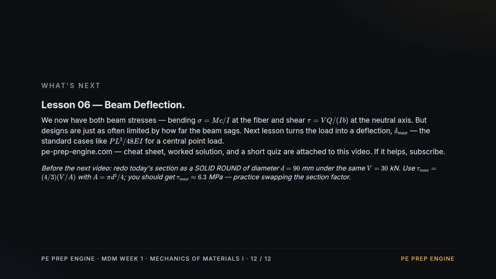Next up, Lesson 6, Beam Deflection. We now have both beam stresses, bending at the fiber and shear at the neutral axis. But real designs are just as often limited by how far the beam sags. So next lesson, we turn the load into a deflection. The standard case is P times L cubed over 48 EI for a central point load. Before then, redo today's section as a solid round under the same shear, and use the 4/3 factor.